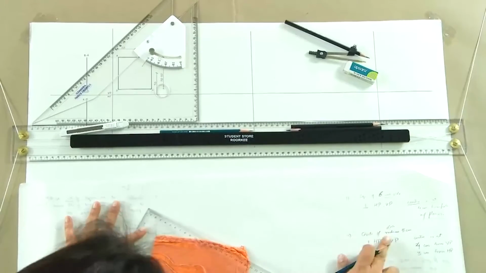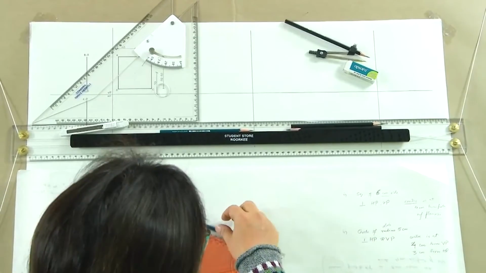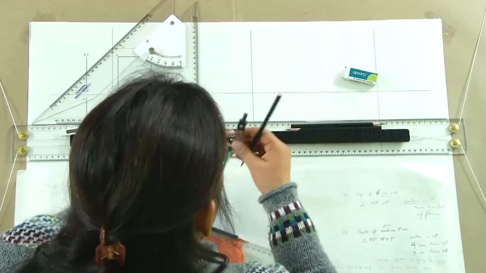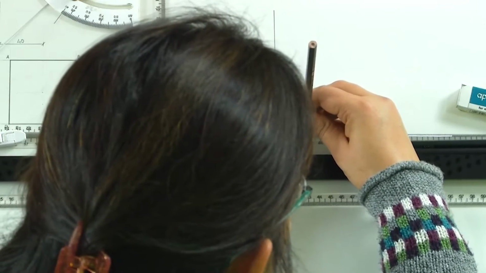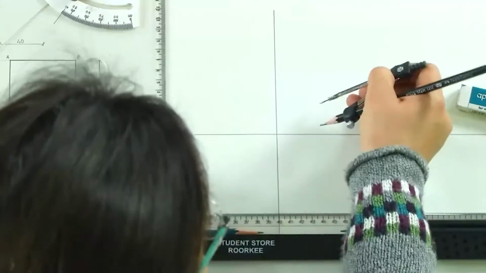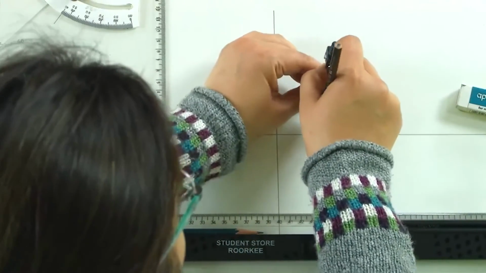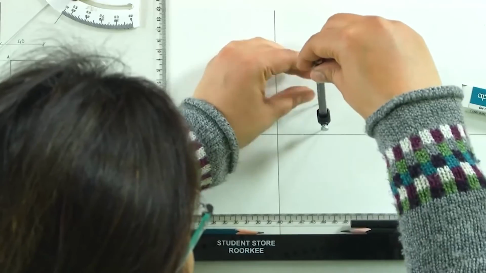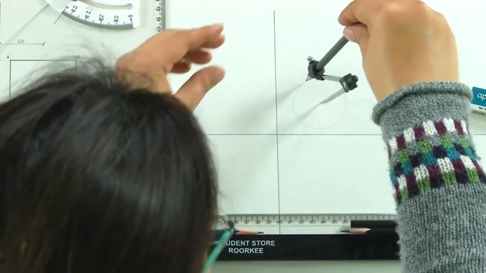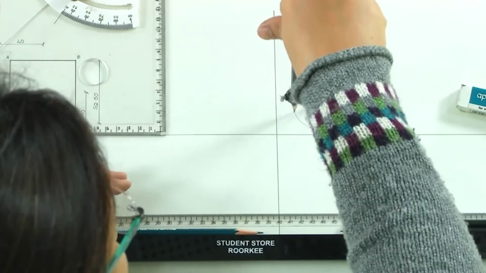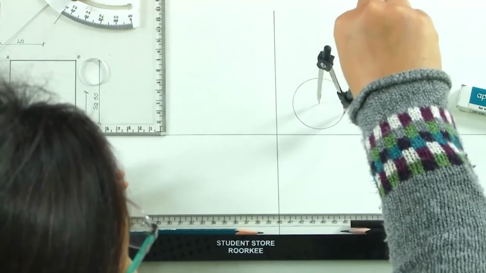And this is the diameter. So, the diameter of the circle is 5 centimeter, which implies that its radius is 2.5 centimeters. So, we take a 2.5 centimeter radius and we draw the true size and shape of the circle here on the side plane.